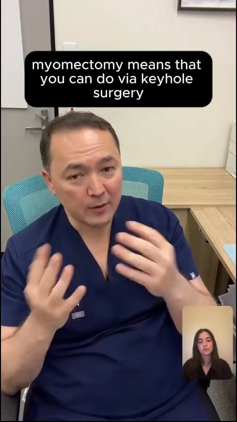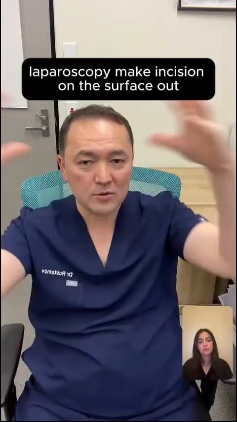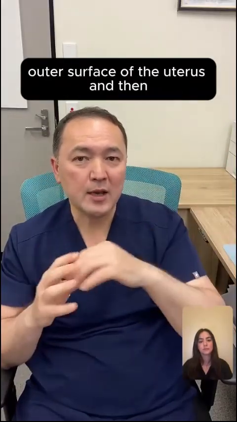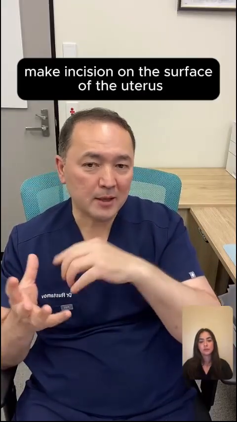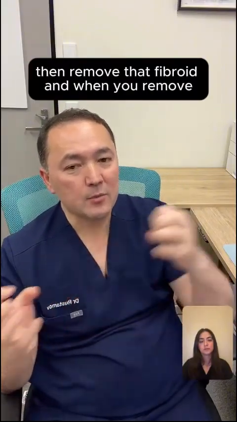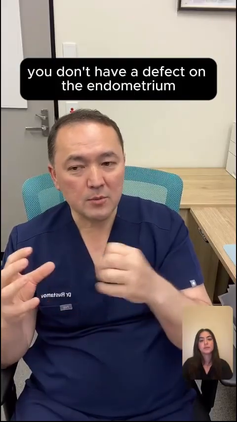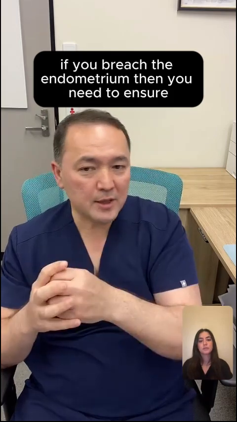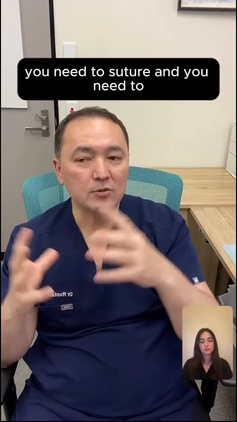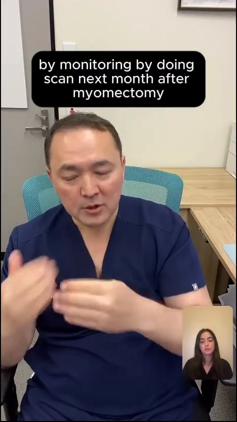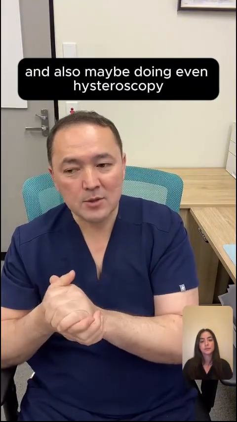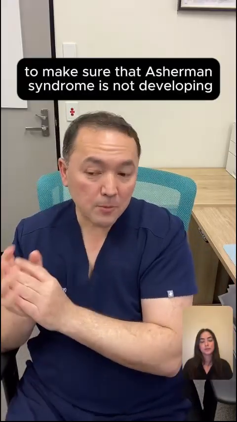Myomectomy means that you can do keyhole surgery, laparoscopy, make an incision on the outer surface of the uterus, and then shell out that fibroid, or you can do open surgery, an open myomectomy, make an incision on the surface of the uterus, then remove that fibroid. When you remove it, you need to ensure you don't have a defect on the endometrium, and if you breach the endometrium, then you need to suture, and you need to check that the endometrial lining is healing by doing a scan the next month after myomectomy, and maybe even doing hysteroscopy to make sure that Asherman's syndrome is not developing.